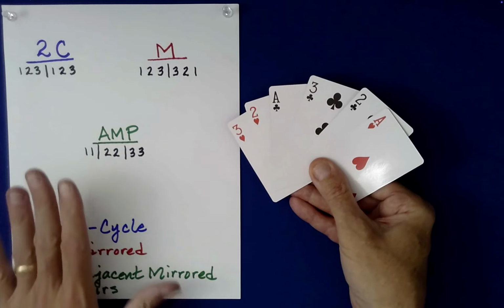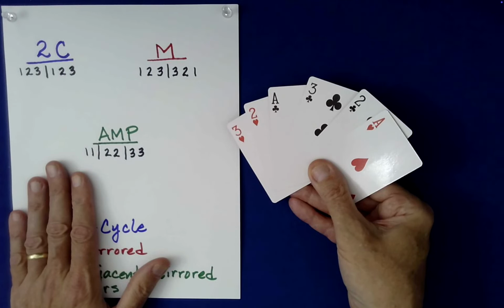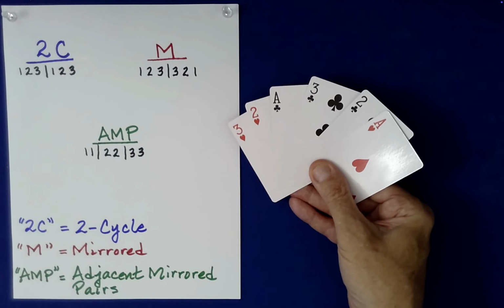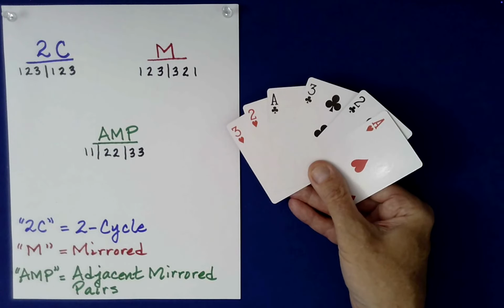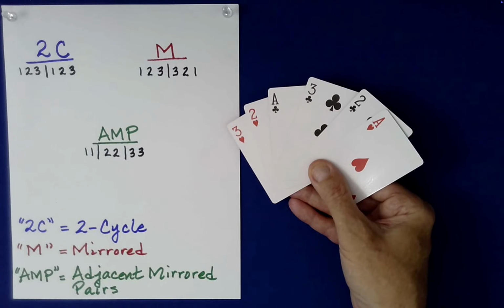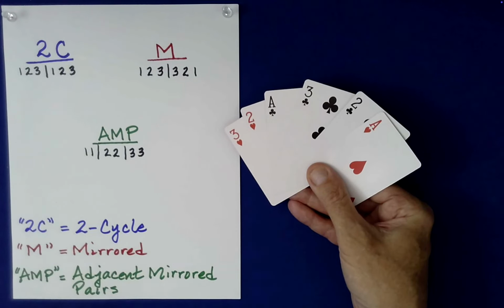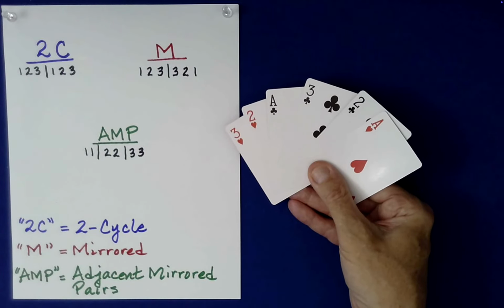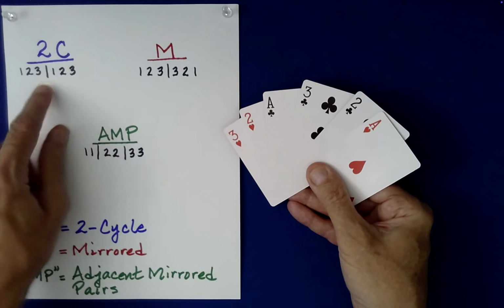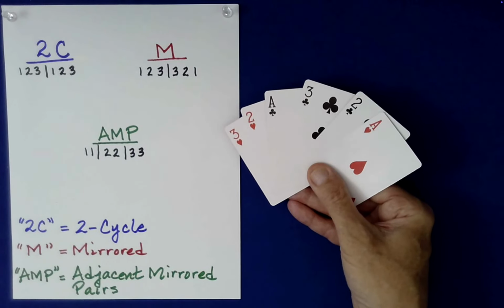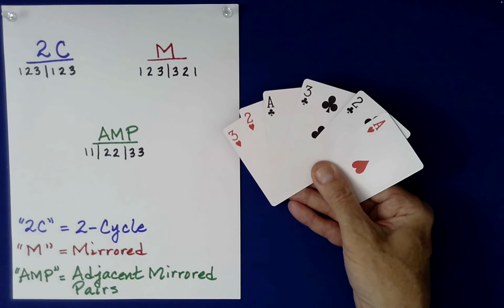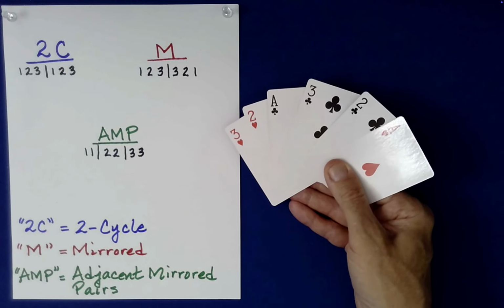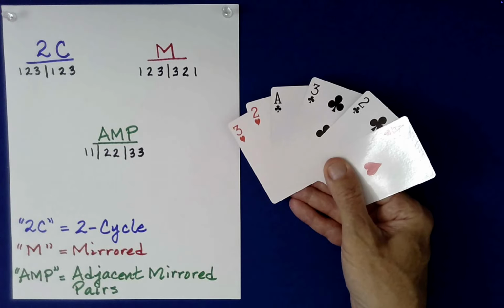Okay, so anyway, take a look at that other series called Improv Card Magic, and I just wanted to cover some of these basics because I think some people have jumped into some of my more advanced videos and they hear things like two-cycle or mirrored or AMPs and they have no idea what they are. Okay, so I'm just giving you a glimpse of what the vocabulary means, what the structures look like in a very simple example, and then you can build on that to understanding more complex mathematical card magic routines.